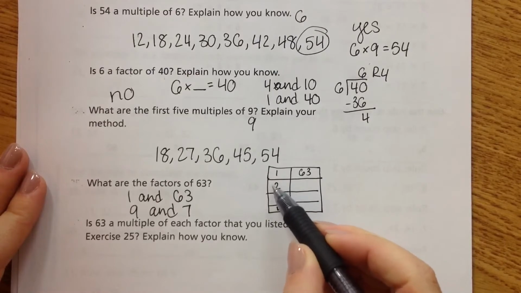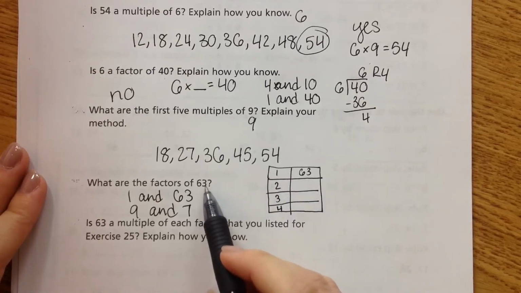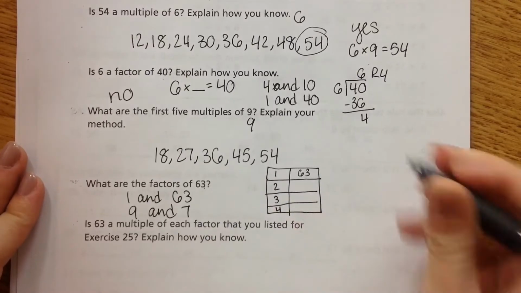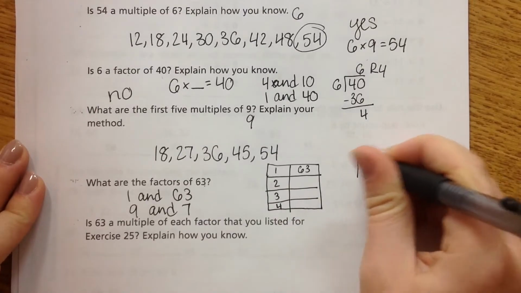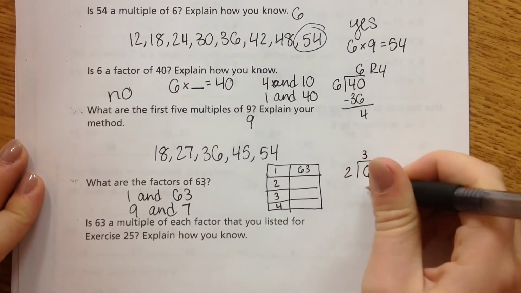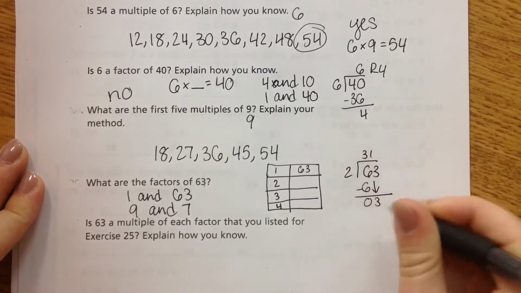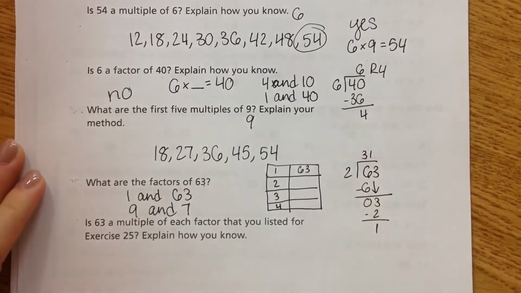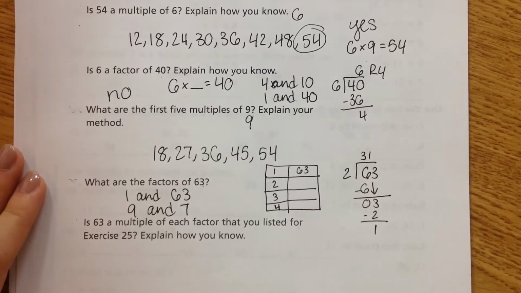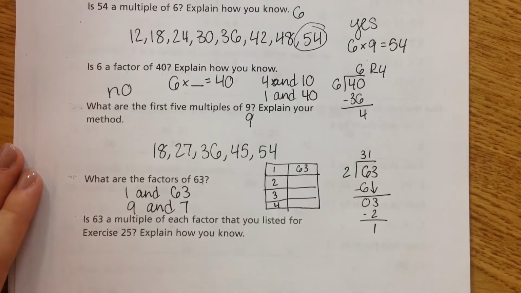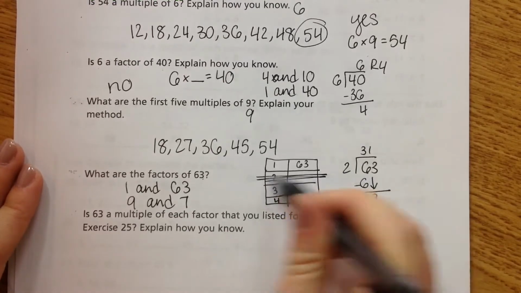If 2 is a factor, then this number has to be an even number. Because look, for 63, if we're going to try dividing that by 2, we're always going to get a remainder. Odd numbers don't have a factor of 2, ever. So that one's not going to be a factor. But we could check 3.